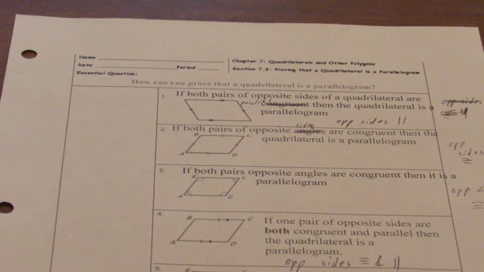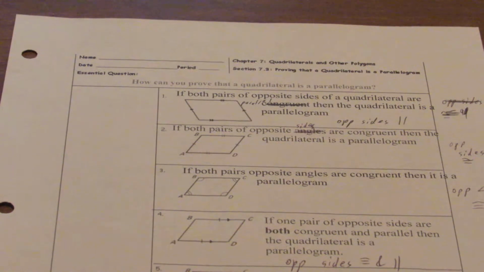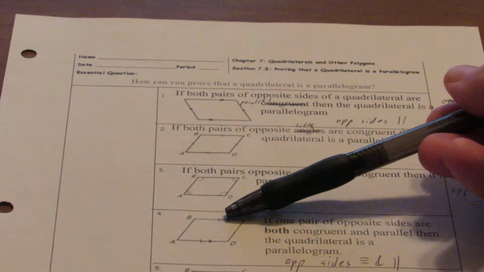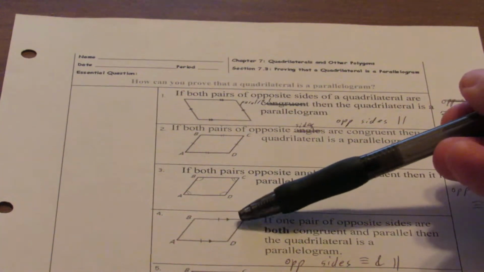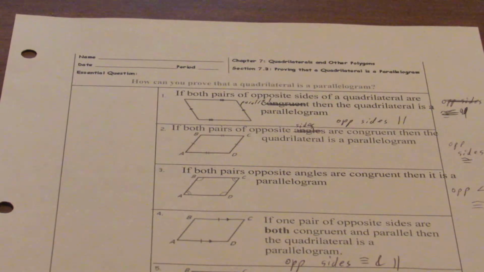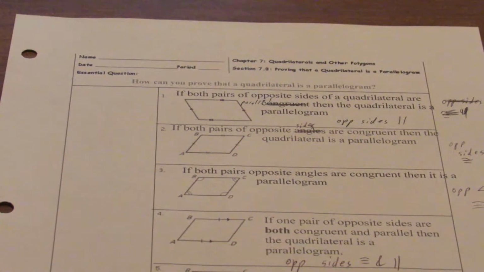Our fourth one is a little bit different than what we did yesterday. It's sort of combining a couple things. It says if one pair of opposite sides are both congruent and parallel, then the quadrilateral is a parallelogram. So I need one pair of sides, and they need to be both congruent and parallel. The markings on the other pair do not matter. Here we have BC and AD congruent by the line and parallel by the angle, so that would be a parallelogram. My reason would be opposite sides congruent and parallel.